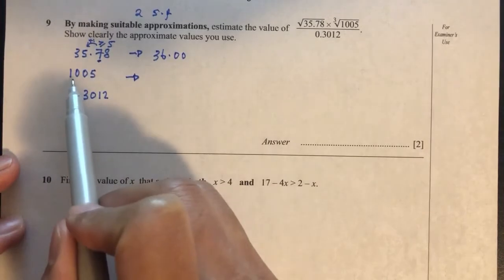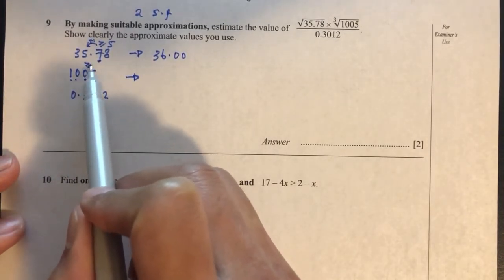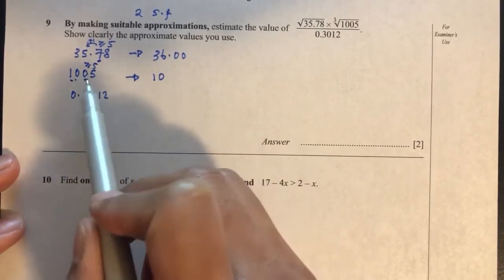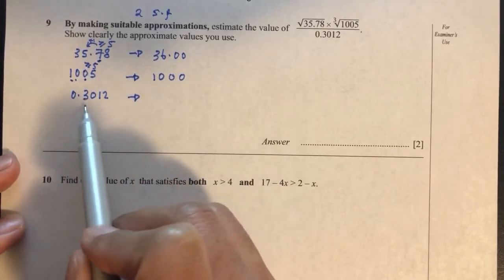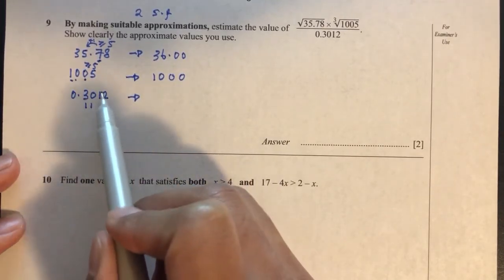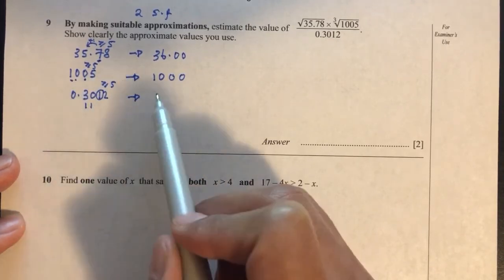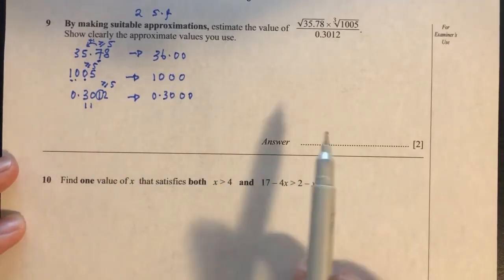So same thing here, we leave the first two alone. We ask ourselves if this one is bigger or equal to 5. If the answer is no, we write the first two as it is, and the rest become 0. And same thing here as well, we leave the first two alone and ask ourselves if this number is bigger or equal to 5. If the answer is no, we leave these two alone and convert the rest to 0.